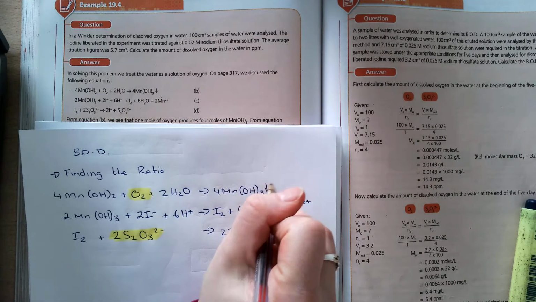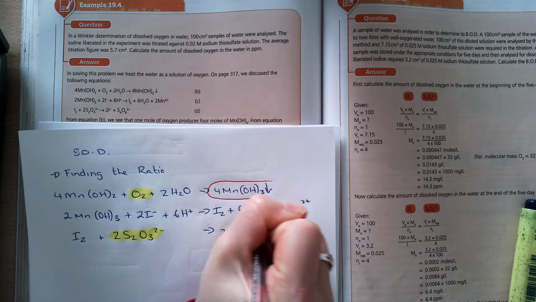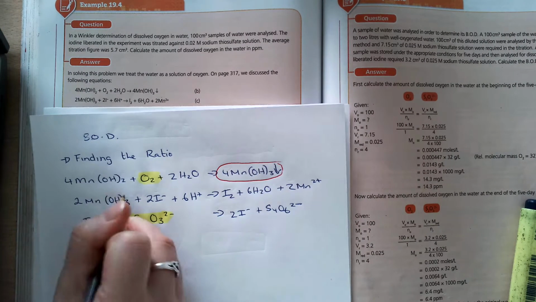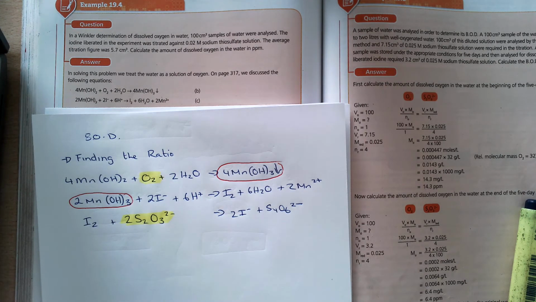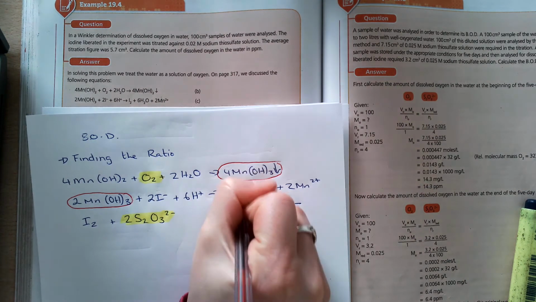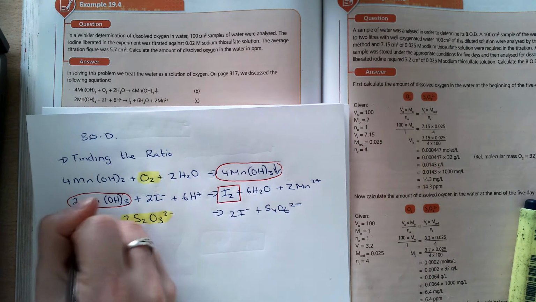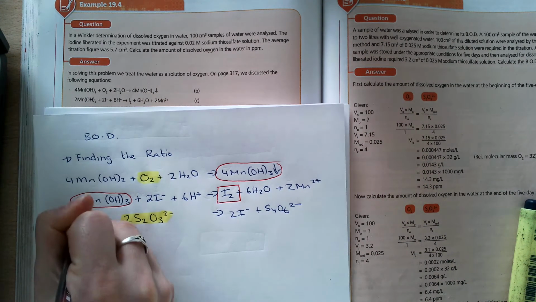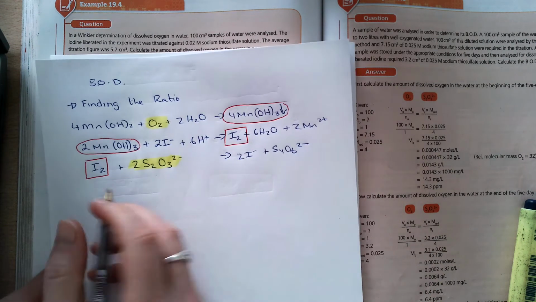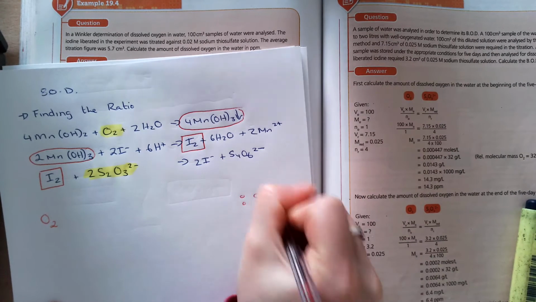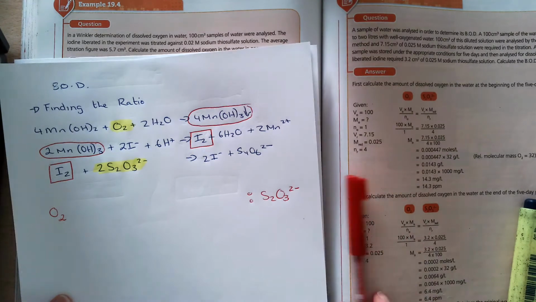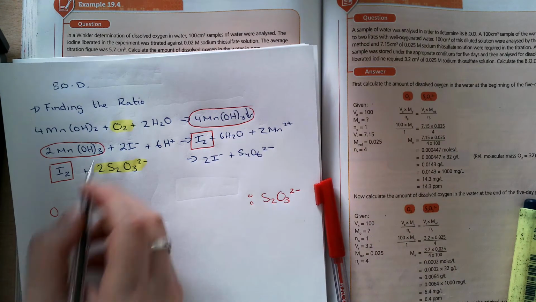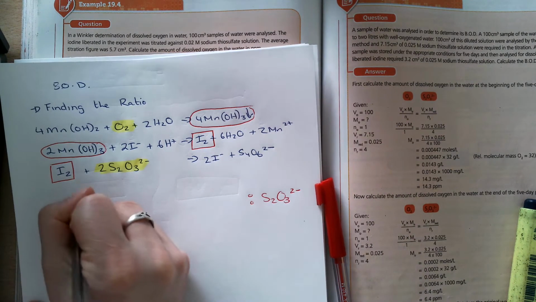So I have 4 Mn(OH)3 in my first equation, and that also appears in my second equation. And finally then, I have I2, which appears in my second equation and acts as a link between that and my third equation. So the overall ratio I'm looking for is O2 is to S2O3 2-. Okay?